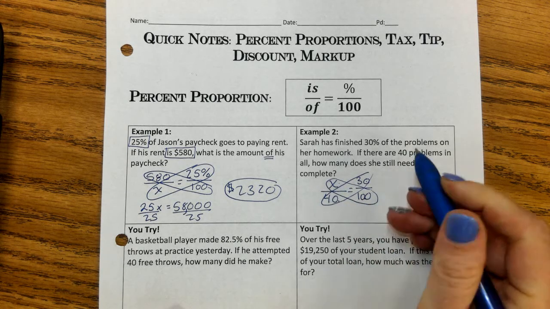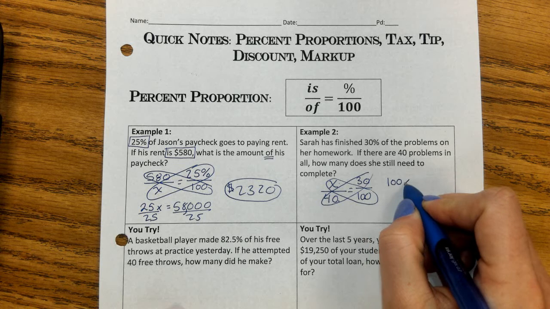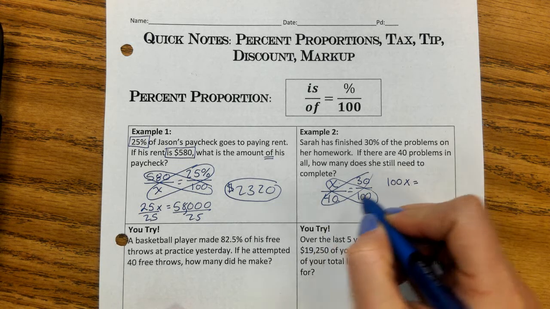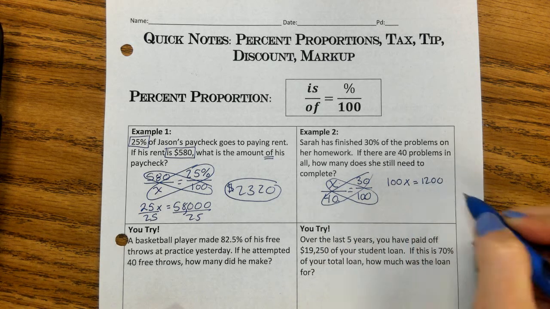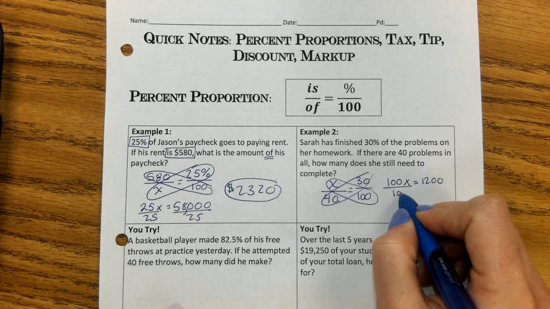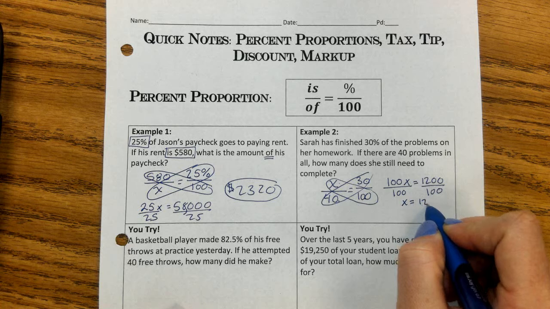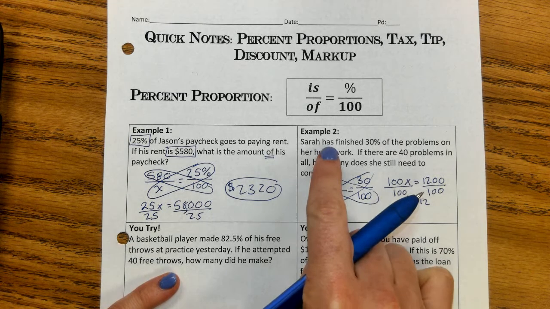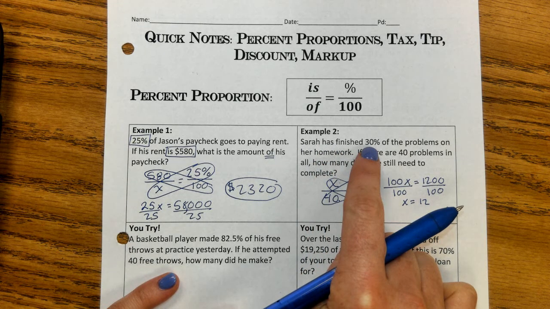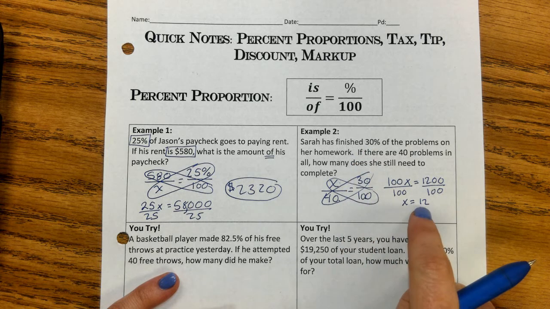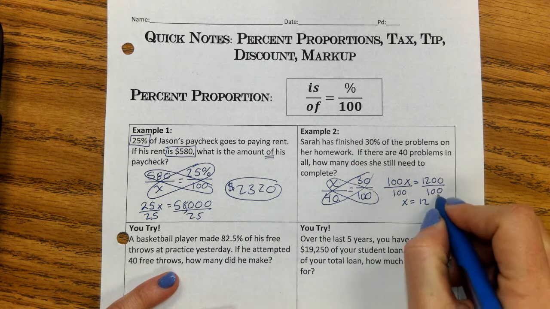Cross multiply. 100x equals 30 times 40 is 1200. Divide both sides by 100. And x equals 12. So Sarah has finished 30% of the problems, which means Sarah has finished 12 problems.